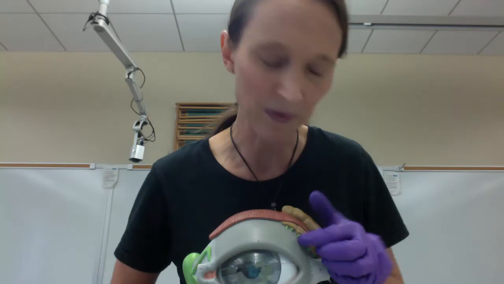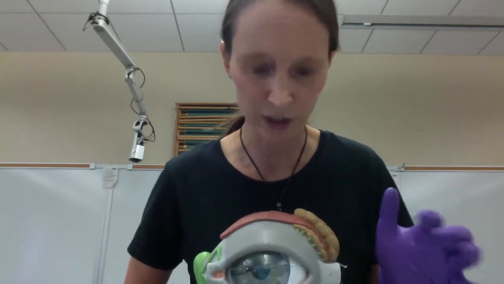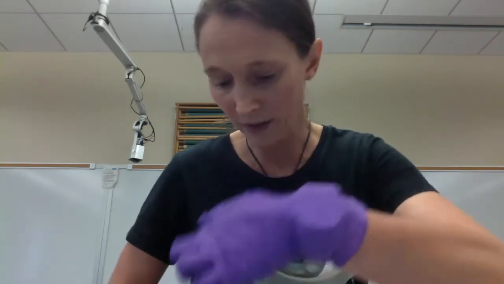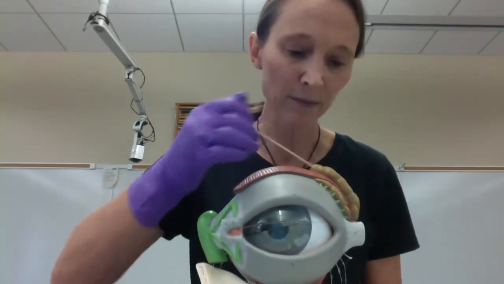And so the lacrimal gland, you don't have to know those ducts. They're called lacrimal ducts, but it is kind of important to know because later on we're going to talk about the nasolacrimal duct, and it's important to differentiate between the lacrimal duct and the nasolacrimal duct, which is over here.